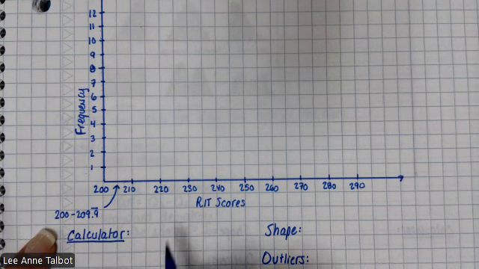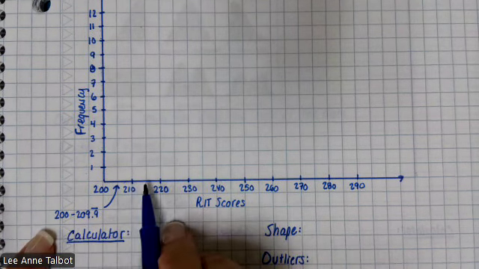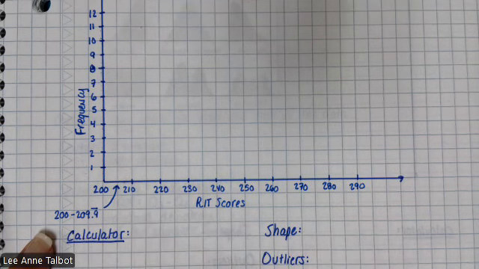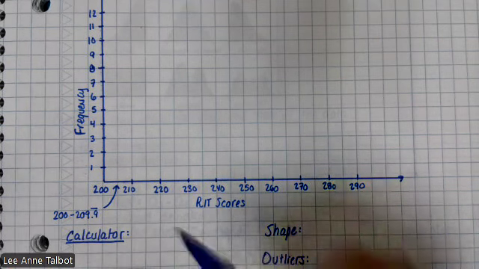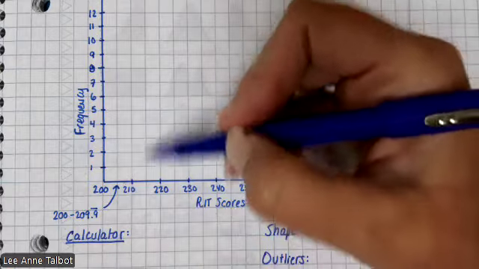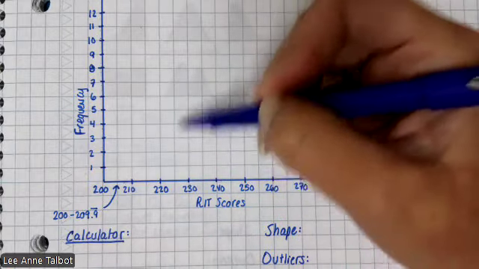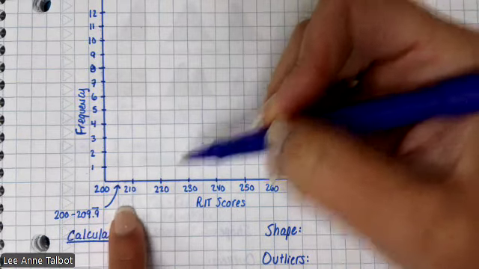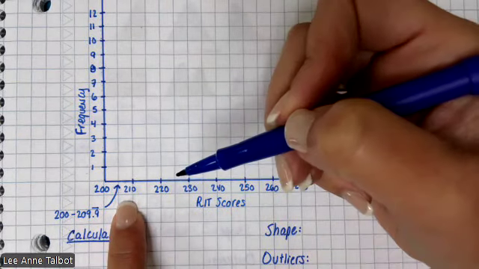Which means that this bin is 210 to 219.9 repeating. So what I like to say is this bin is the 200s, this bin is the 210s, this bin is the 220s. You get what I'm saying? Yeah. So if it falls on the line, it goes in the upper one.